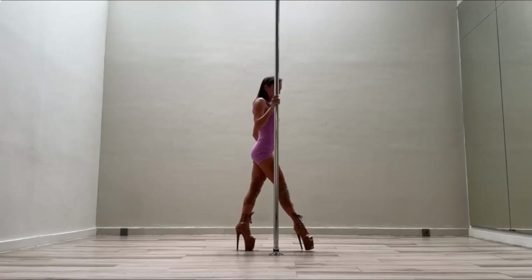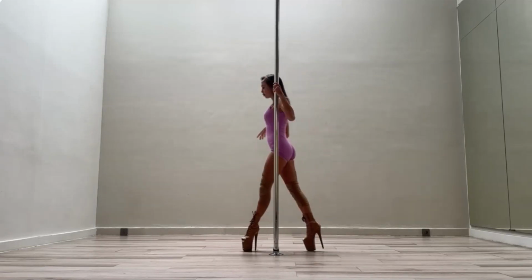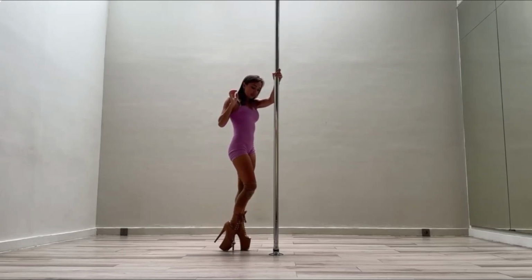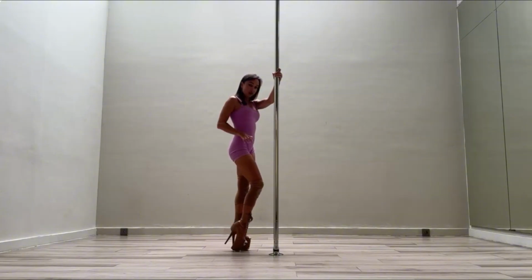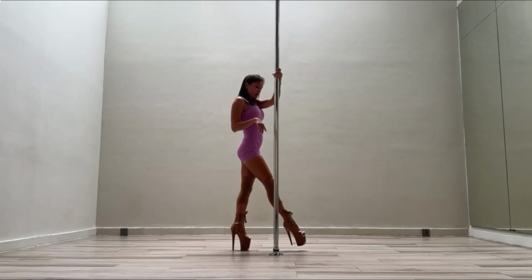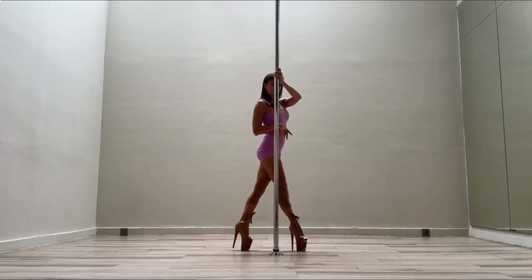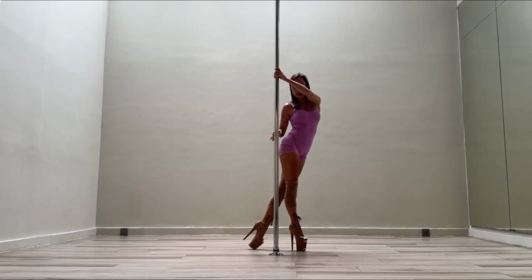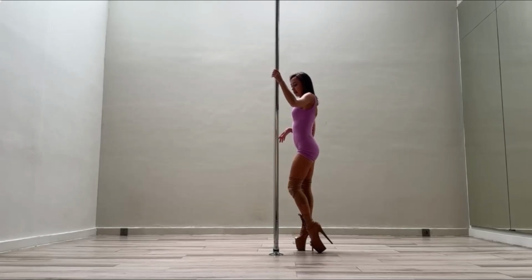We are going to start with very simple steps behind the pole, just stepping across. So I'm going to start with the inside leg. At the moment it's my left leg. I'm going to step, then shift my weight to the hip, and then slide the back leg.